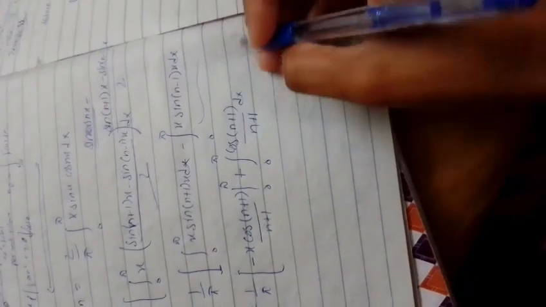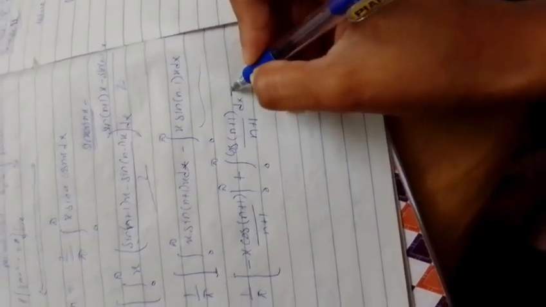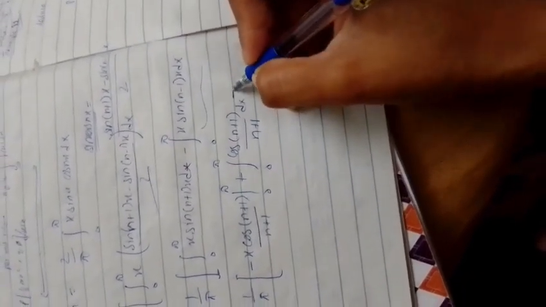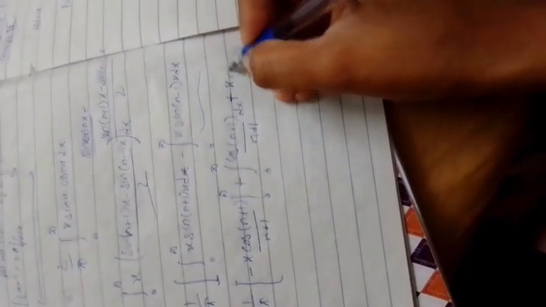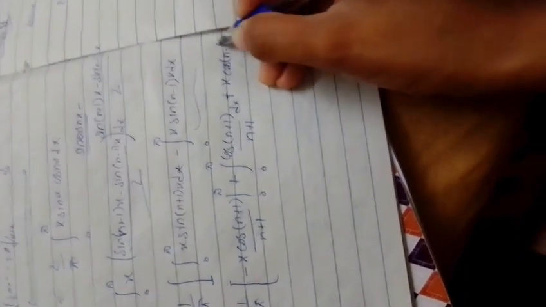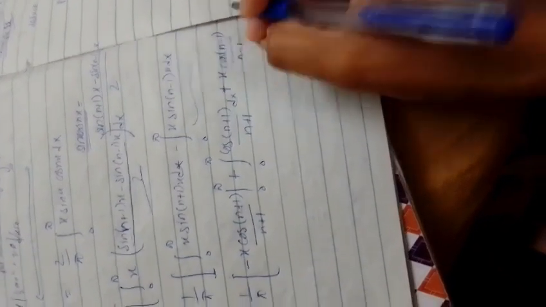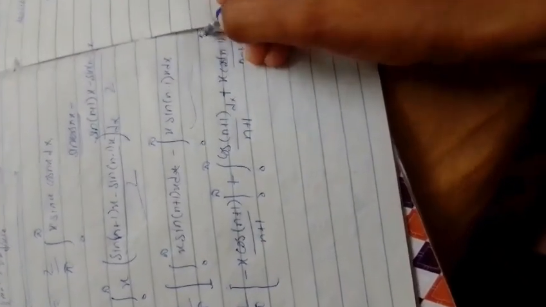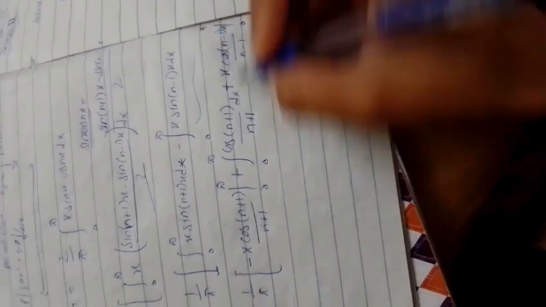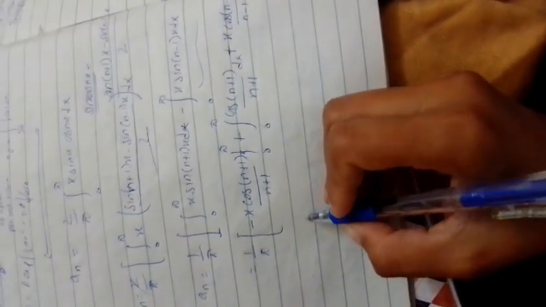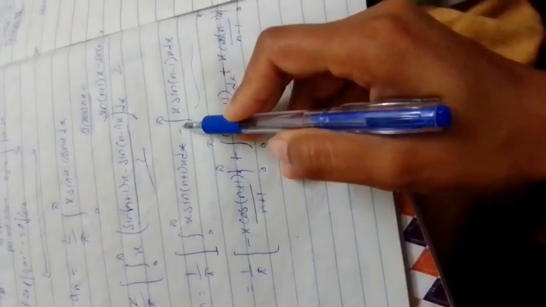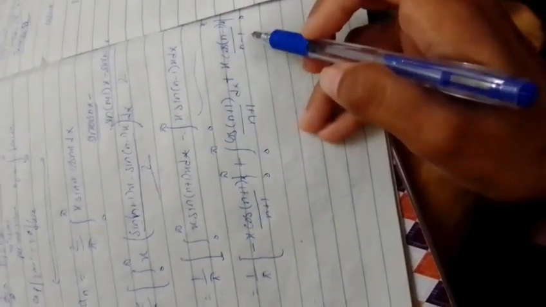Here open this integral. Minus minus will get plus x cos of n minus 1 x over n minus 1, from 0 to pi. Here x, here we also have x. And for the second integral, here we have a minus sign. Next we have, due to integration by parts, a minus sign.